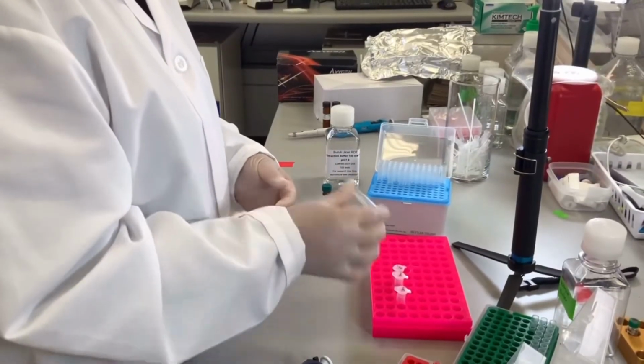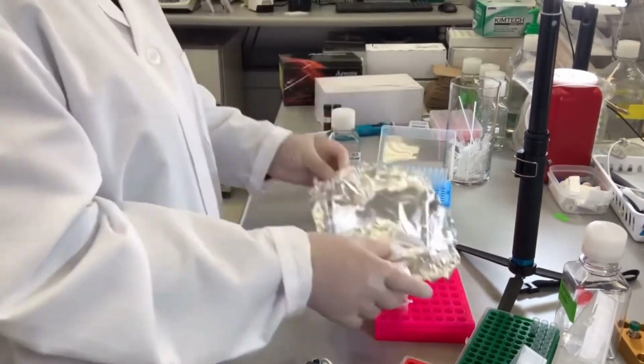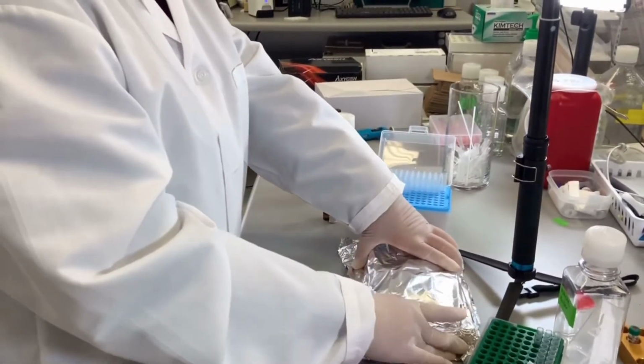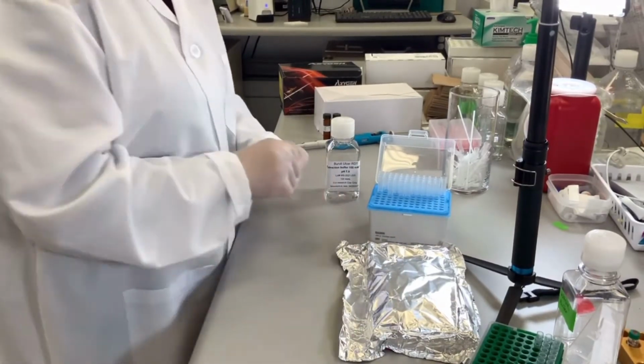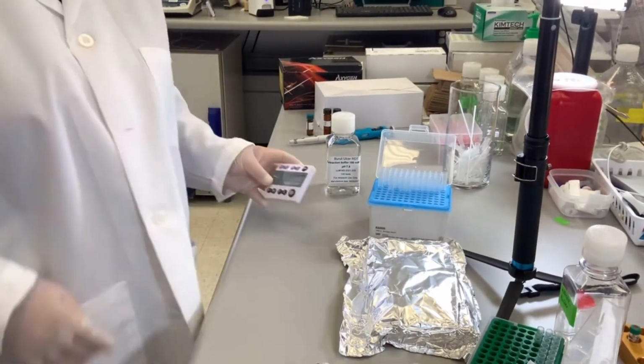Shake manually or vortex briefly. Incubate the mixtures for 30 minutes by letting them sit on a regular rack while protecting them from light with aluminum foil or a dark box. Mycolactone is light sensitive.